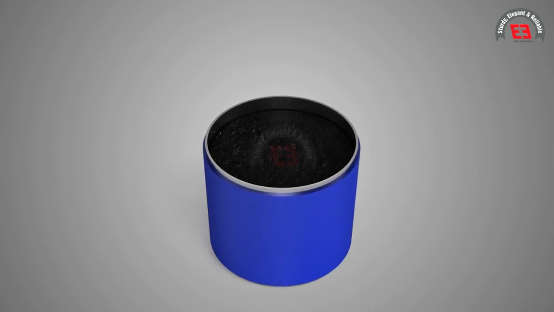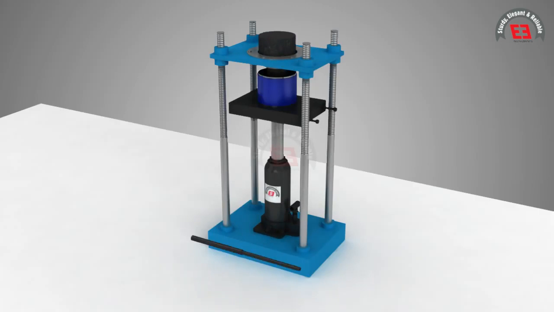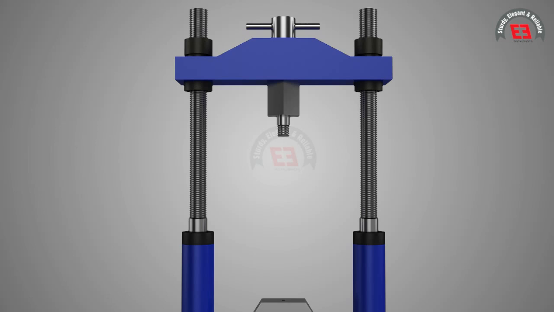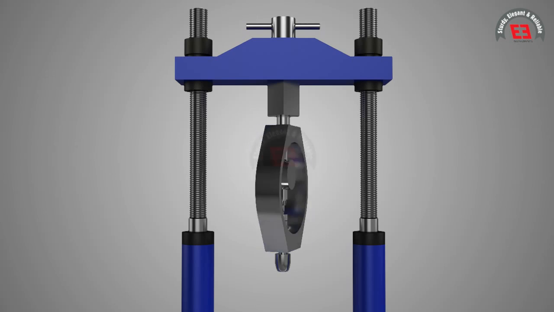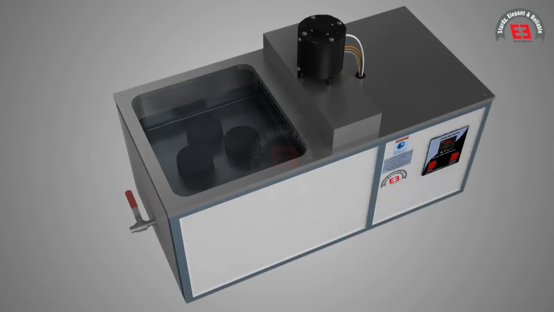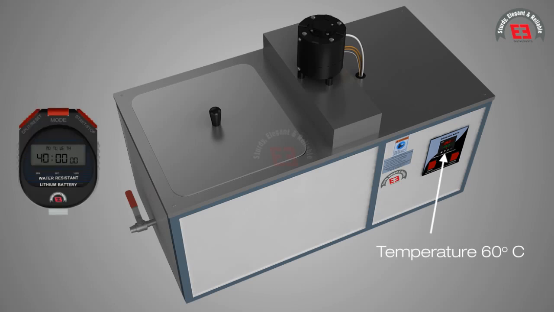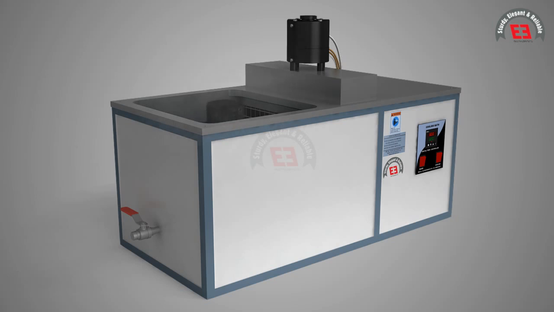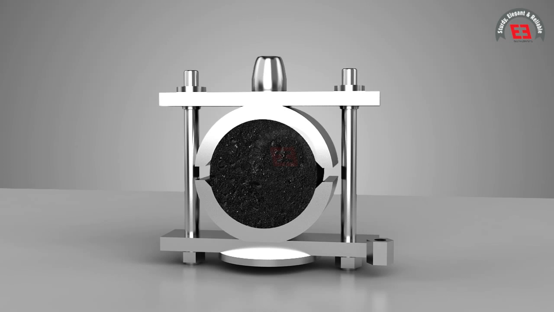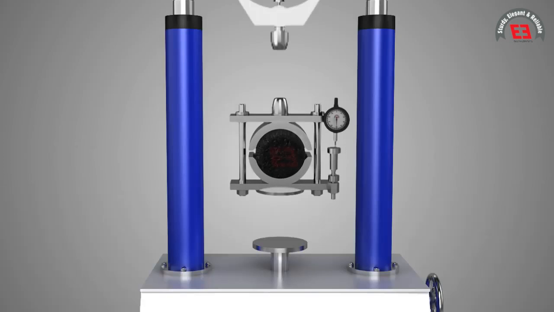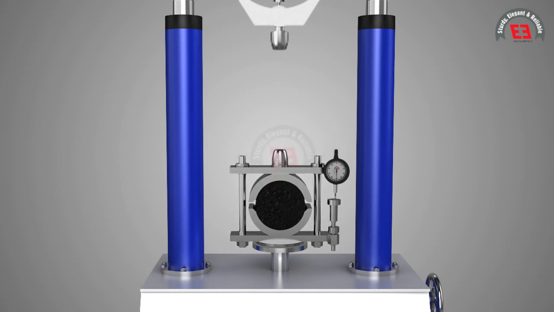After the bituminous mix is cooled overnight, the sample is extruded with the help of sample extractor. Attach the proving ring of 30 kN capacity on Marshal machine before conducting the test. Place the sample in water bath maintained at 60 degrees Celsius for 30 to 40 minutes. Thereafter, take out the sample from the water bath and place on lower segment of breaking head assembly.